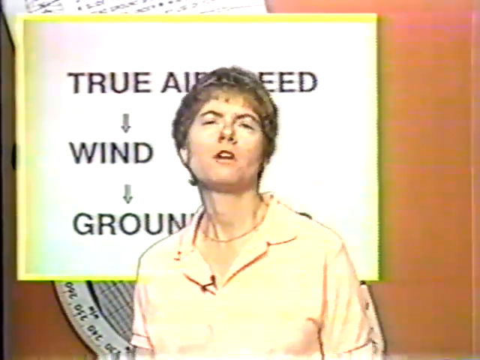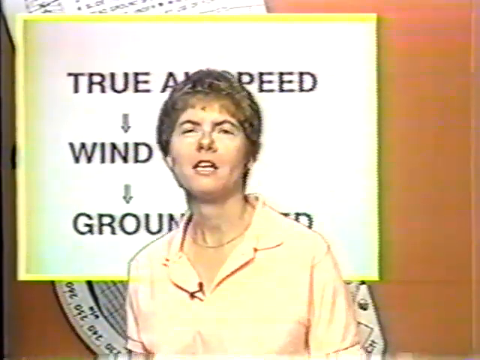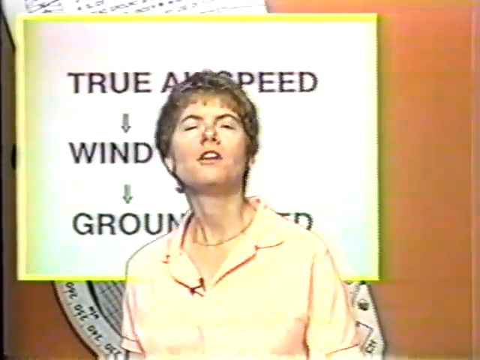Now, let's talk about how we would measure magnetic course. The FAA has a number of questions on the test where they will ask you, how do you measure your magnetic course?